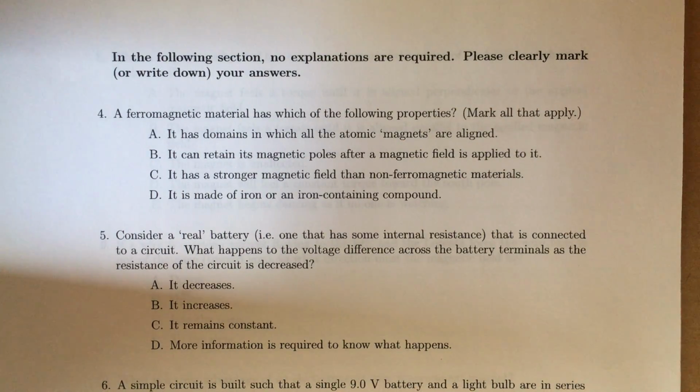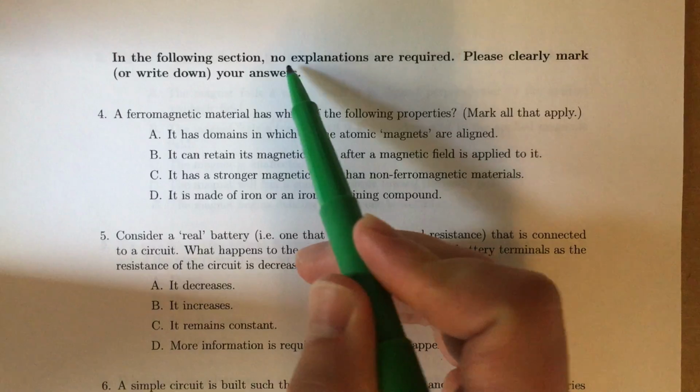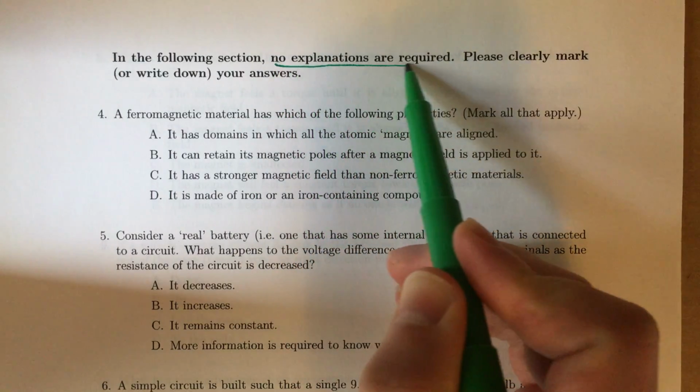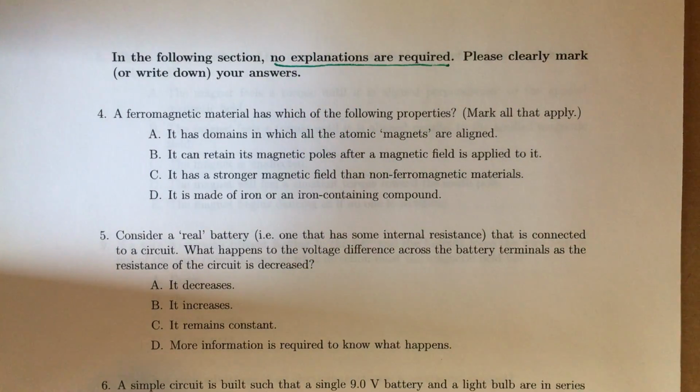All right, welcome back. And this is the last portion of the exam that we're going to go through. You'll note that you don't need to give any explanations here, but I will so that you know why it is that certain answers are correct. And so you can use this to study for the final exam, because not all of this material will show up there, but a portion of it will. So this is a good bit of study material for you.